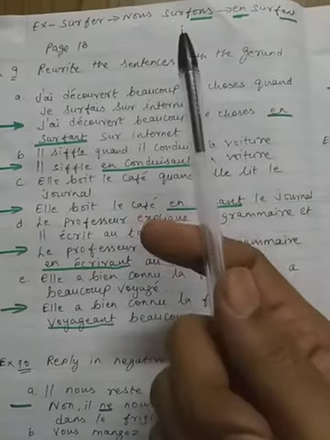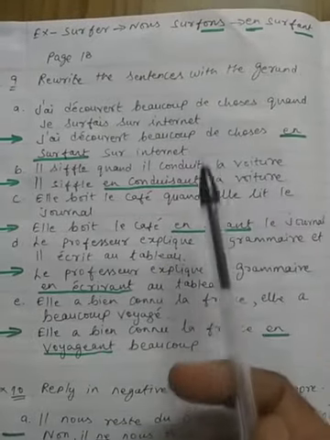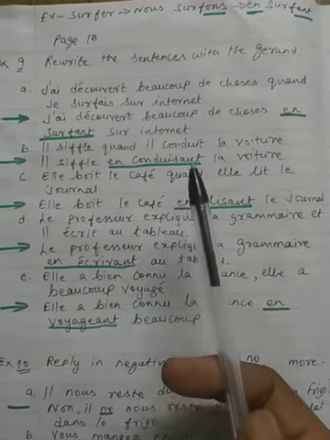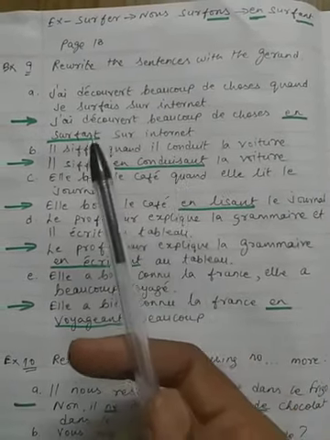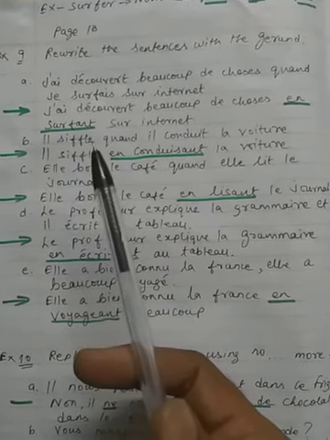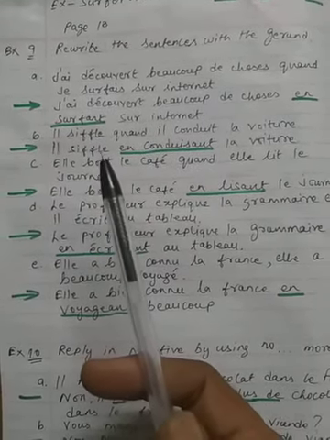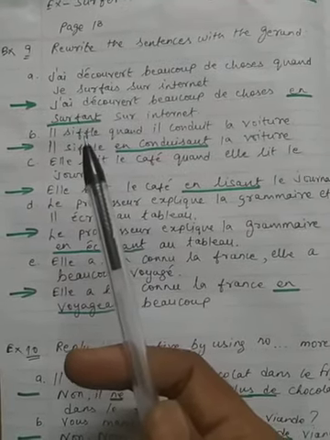Always do the nous conjugation of that verb in present tense. Cut the ONS, add ANT. That's what I am doing here. You can also change the other verb into gerund form. Both are correct. For example, siffle. I have not written the answer. I am telling how to do it. Il siffle. You can convert this verb in gerund.